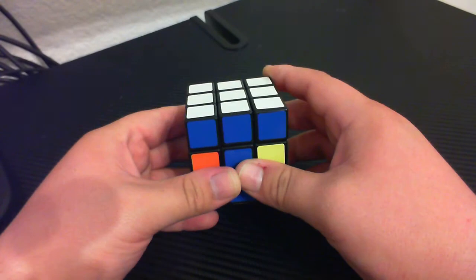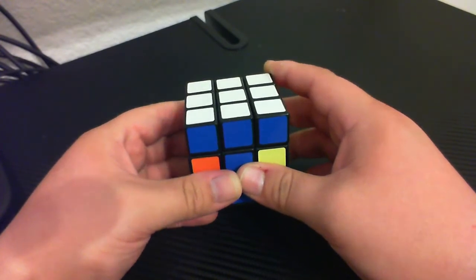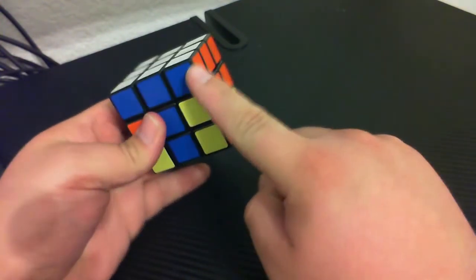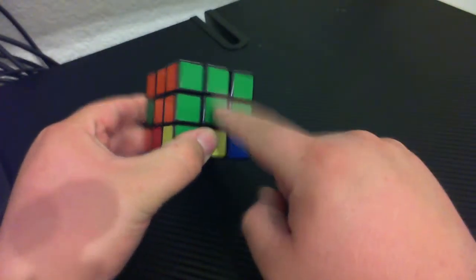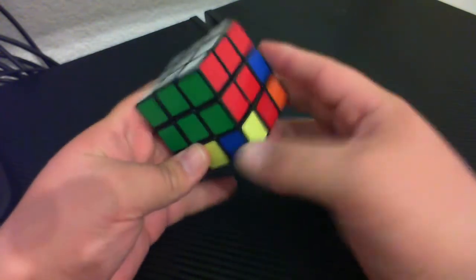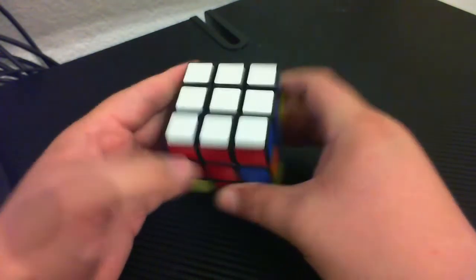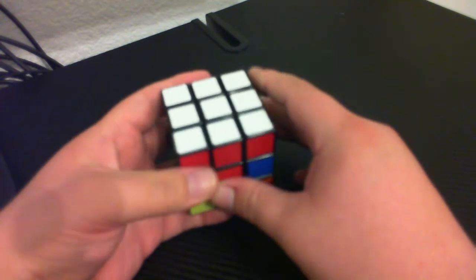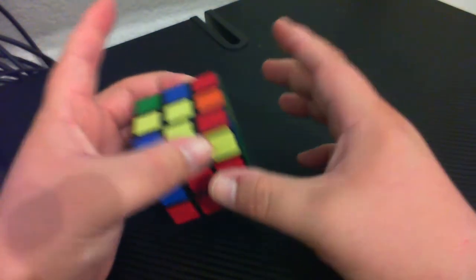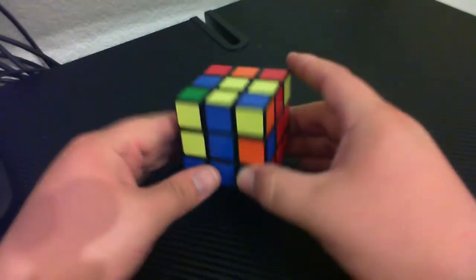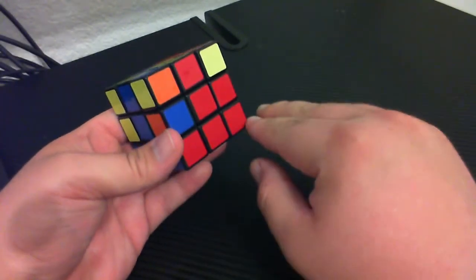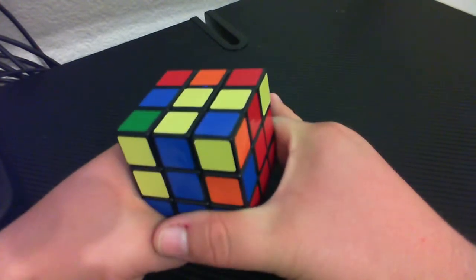Okay. Alright, so we have the first layer of the 3x3 solved. And they are all in the right areas because the centers match and obviously all the corners match. Now at this point, how I solve the cube, I flip it over. And I solve the rest of the cube upside down from where we started. Okay, so the bottom layer, you don't have to think about it anymore.